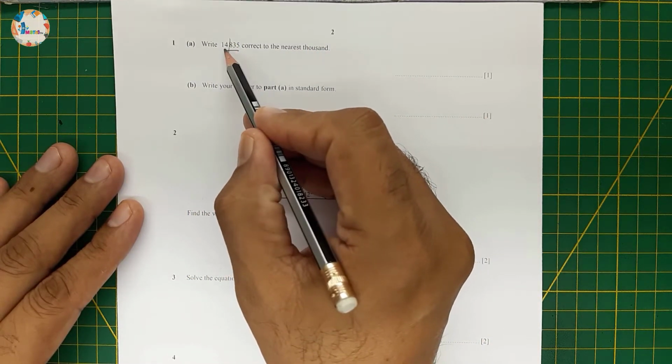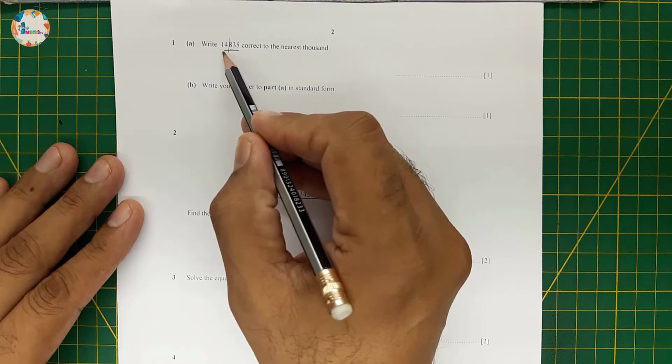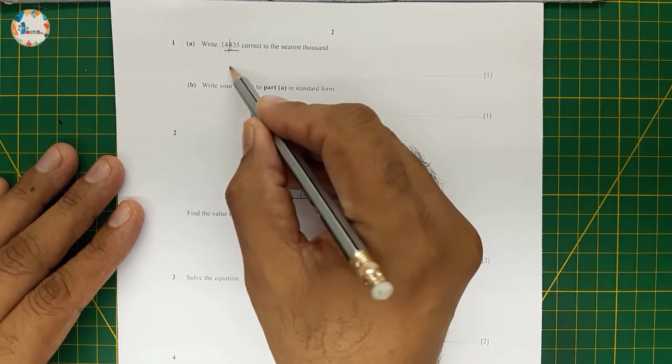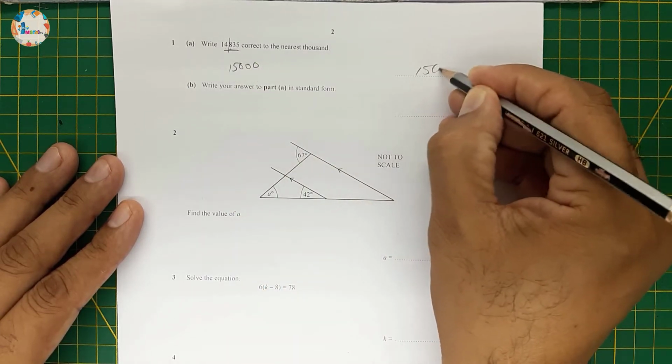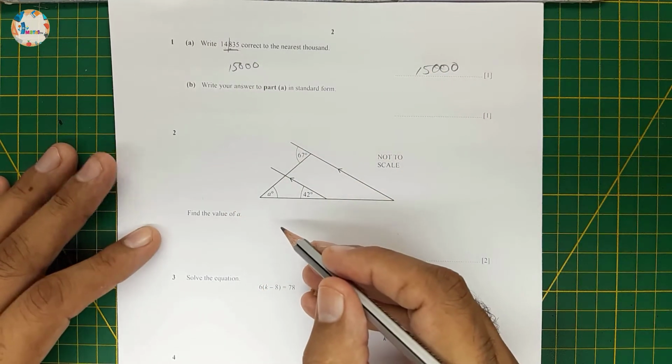So the thousandth position is 4, so we'll have to round this. 8 is more than 5, so we will write 15,000. 15,000 will be our answer.